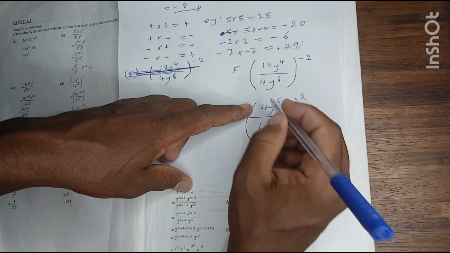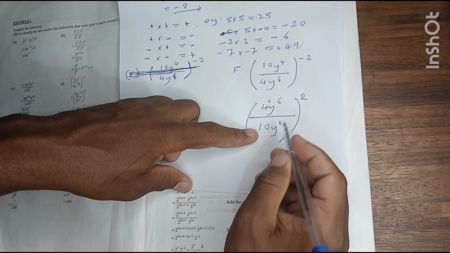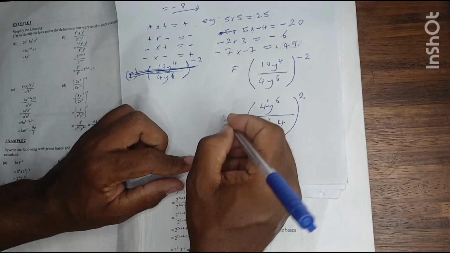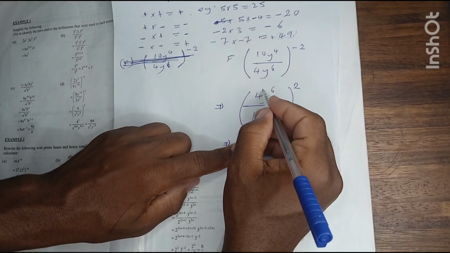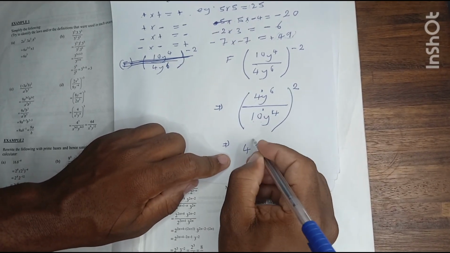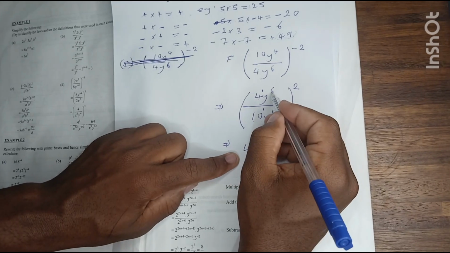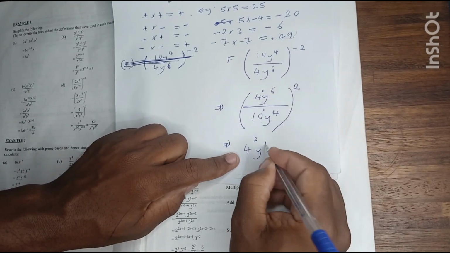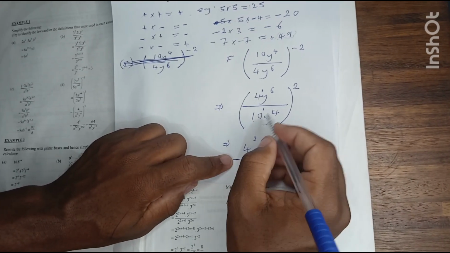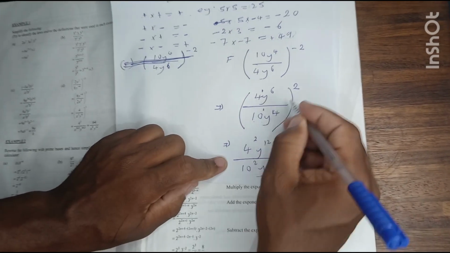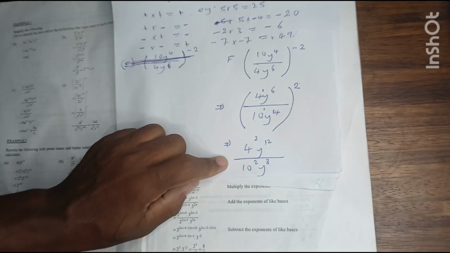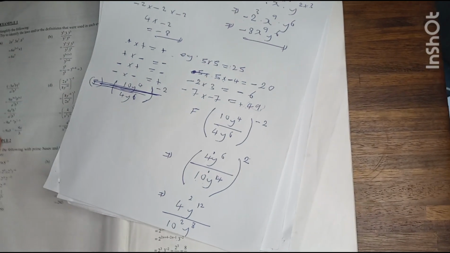There is no exponent, you write 1, like this. And then from there you say 4 times 2, which is 8, then 6 times 2, which is 12, all over 10 squared, 4 times 2, which is 8, like this.